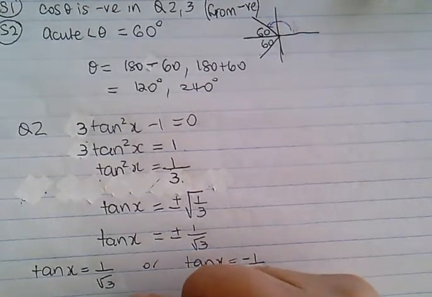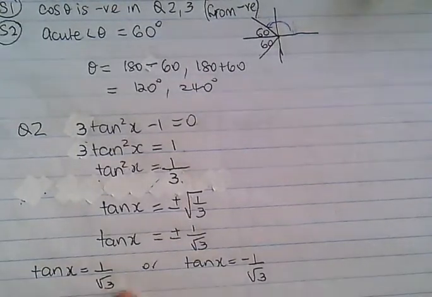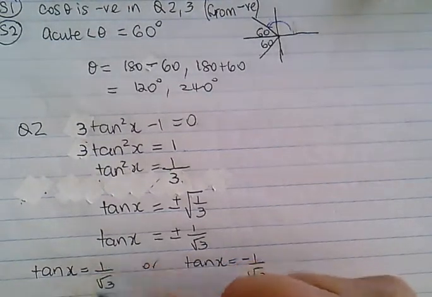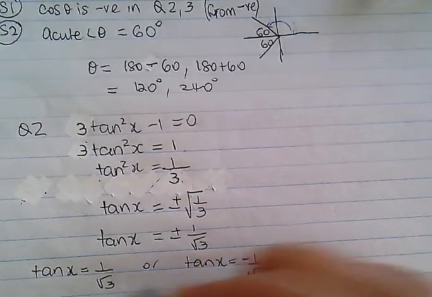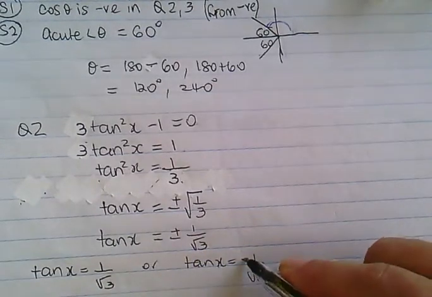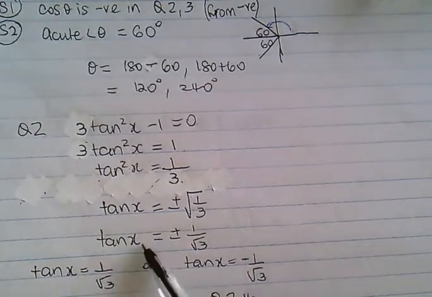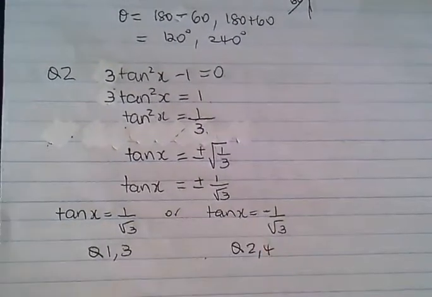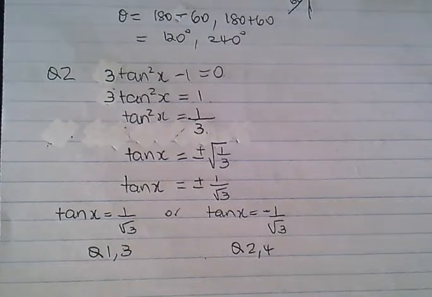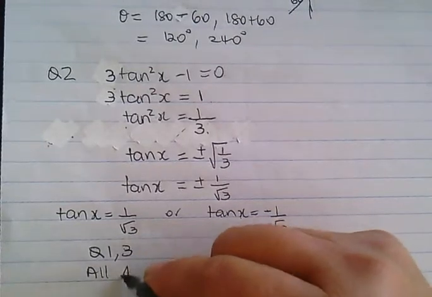Quadrant 1 and? So tan of x, yes, I know it's 1 on √3, but I'm just interested, is tan of x positive or negative first? Tan of x is positive in quadrants 1 and 3. Tan of x is negative in what quadrants? 2 and 4. So when you go back and see tan of x is plus or minus 1 on root 3, you don't need to do that. You just say all 4 quadrants, because tan of x is positive in 2 of them, and tan of x is negative in 2 of them. So I'm just going to say all 4 quadrants.